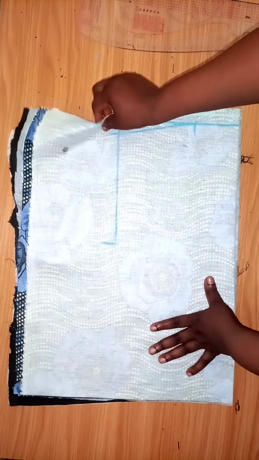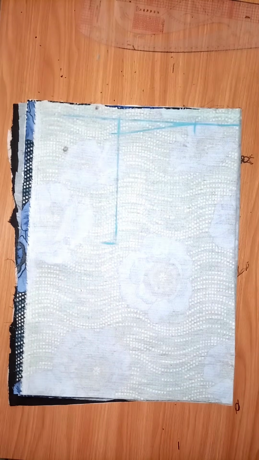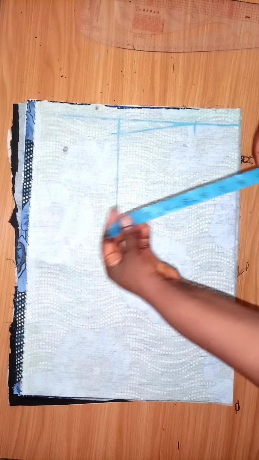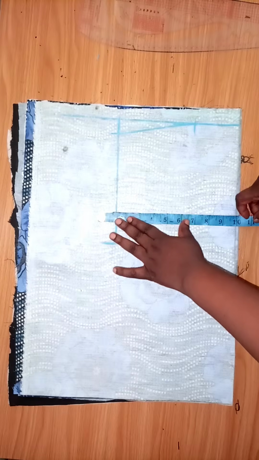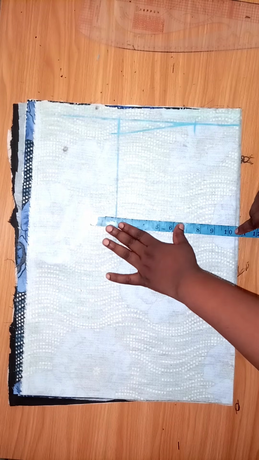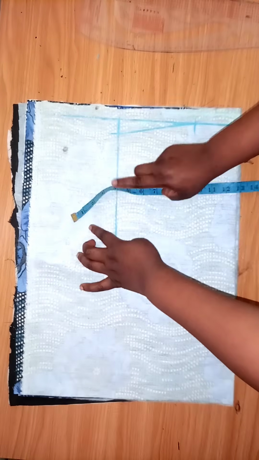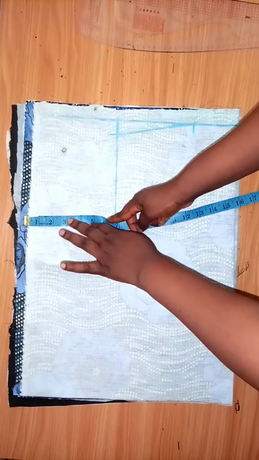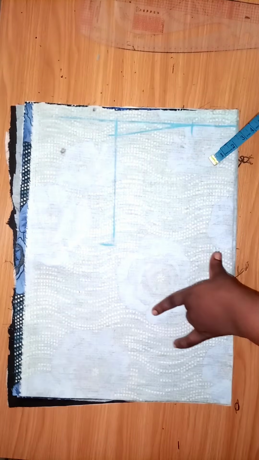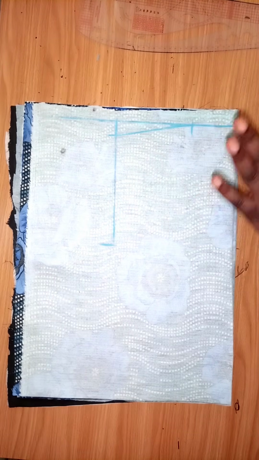For the folding of the fabric, you divide your bust measurement, because the bust measurement is the widest part of your body. So you divide bust measurement by 4, then you can add like 5 or 6 inches to the measurement. For example, I divide my bust measurement by 4, which is 10.5. So I added an extra 5 inches to it. That 5 inches is for the joining allowance and every other thing I will do.